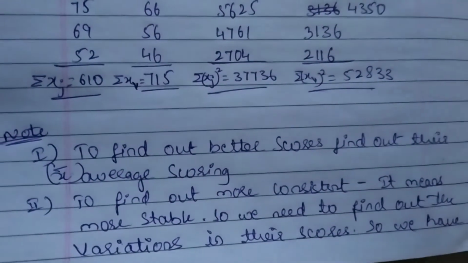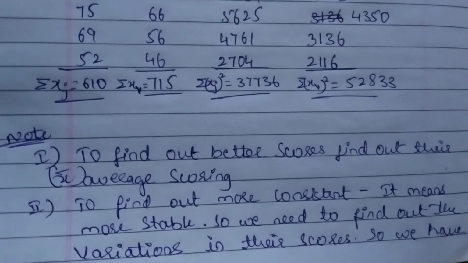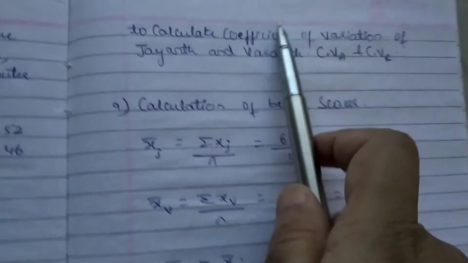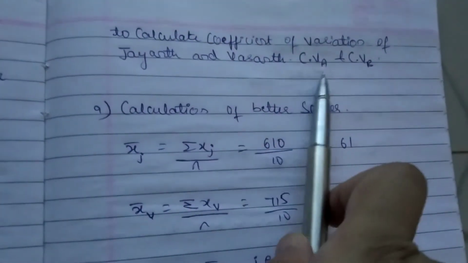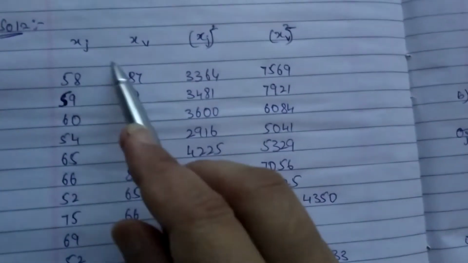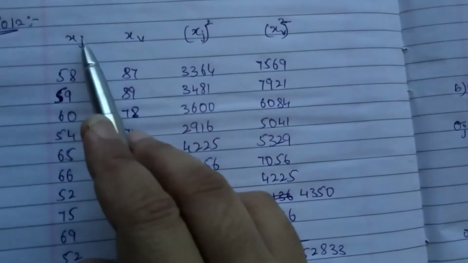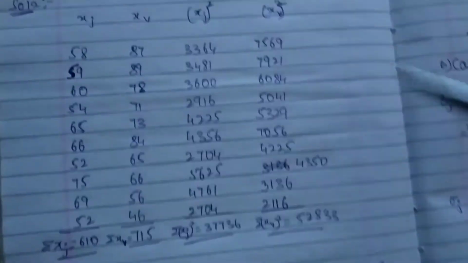To find out who is more consistent, it means more stable, so we need to find out the variations in their scores. So we have to calculate the coefficient of variation of Jayant and Vasant, that is CV. So we'll go through the problem now. I have signified x of J as Jayant and x of V as Vasant. So these are the values.